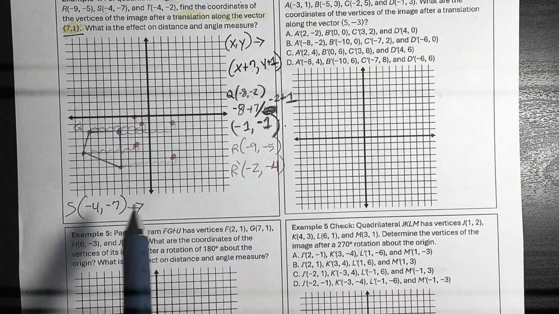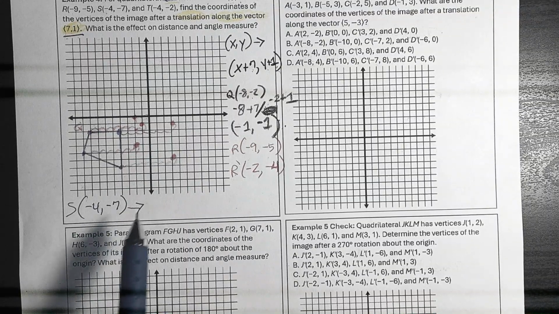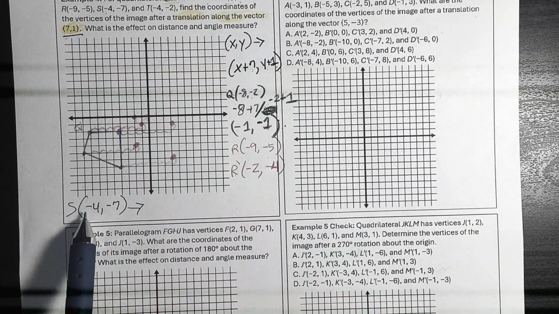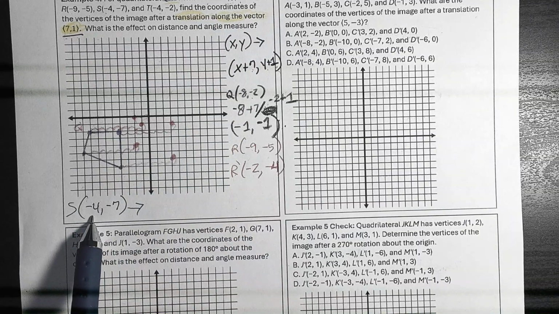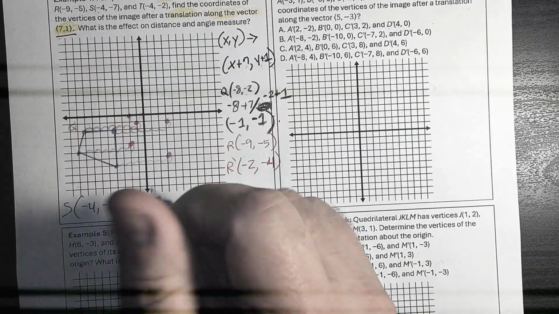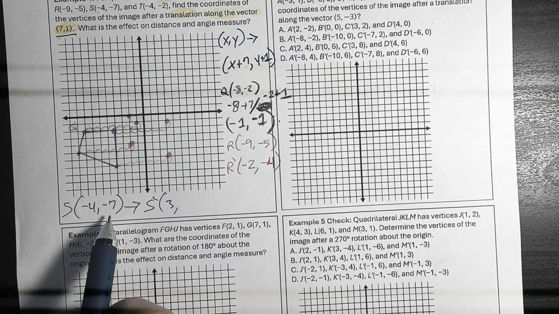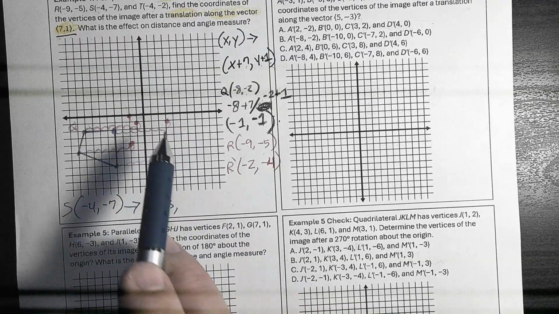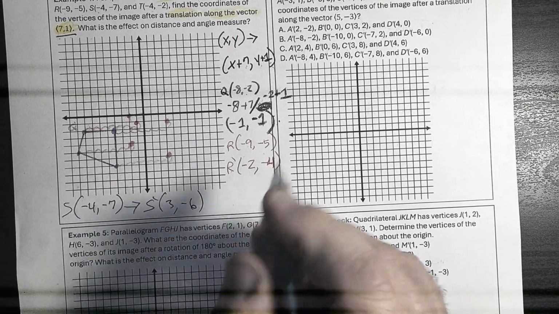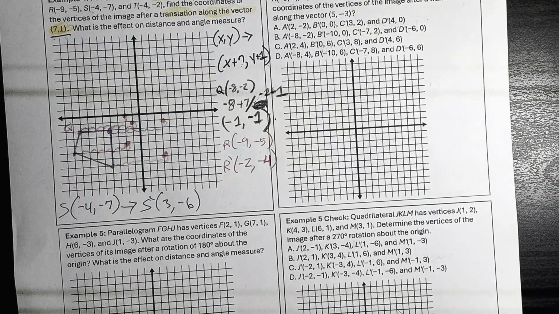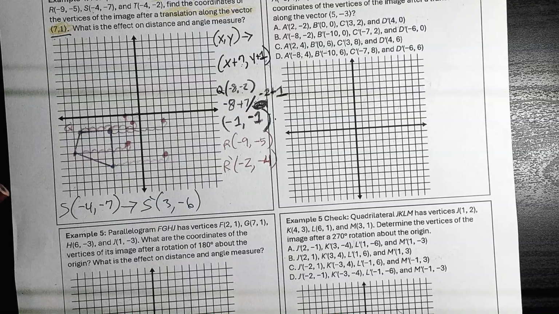Anyway, so S, -4, -7. So we're going to the right 7. So we're going past 0, because -4 plus 7, the S prime is going to be +3. -7 going up 1. So from here you go up 1, it's -6. Let's just go ahead and pick a different color. I gotta speed this along.